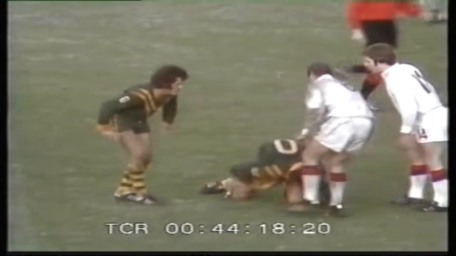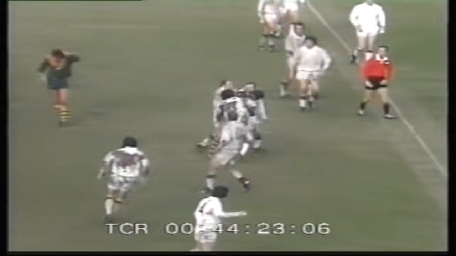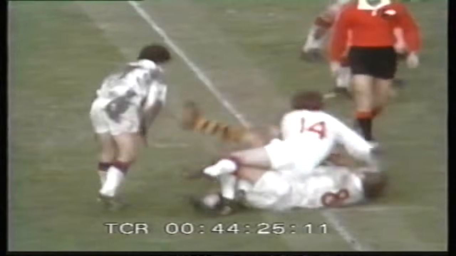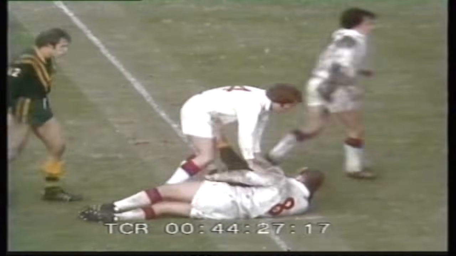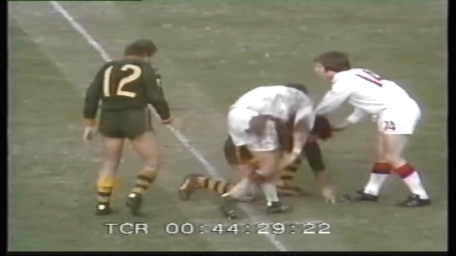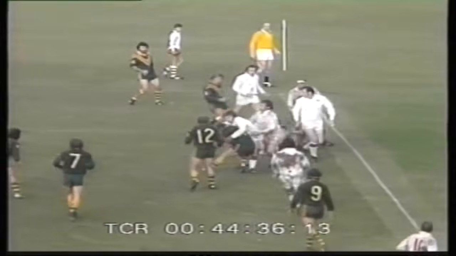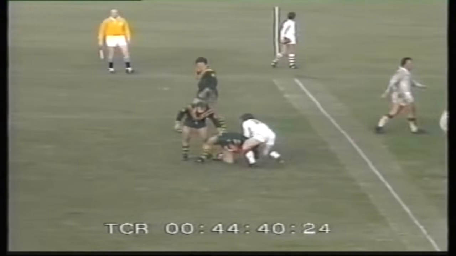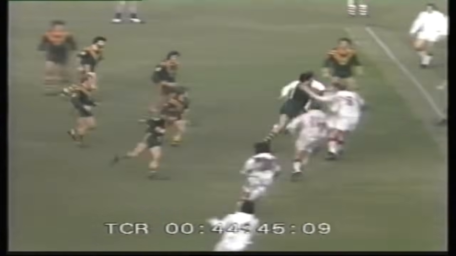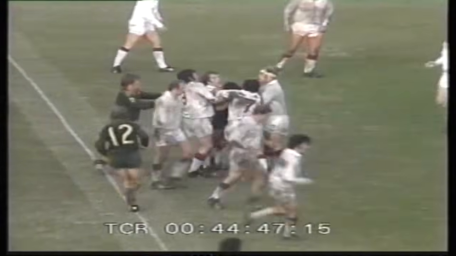Put down by England. Platts onto the ball for Australia. Pick up now. Stevens. Very close to the quarter line. Lang. Pick up. Coote. Langlands. Gill, the tackler. Still close to the England quarter line. Straight line of defence coming up for England as Beatson takes play over the quarter line.